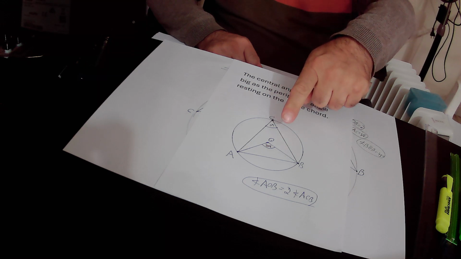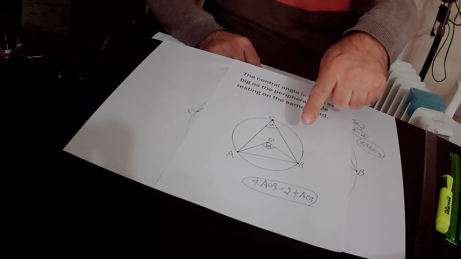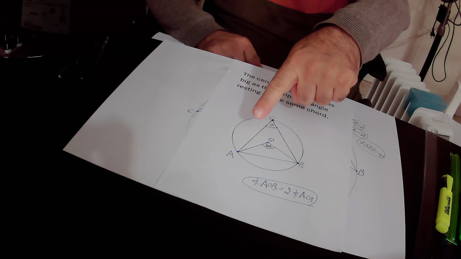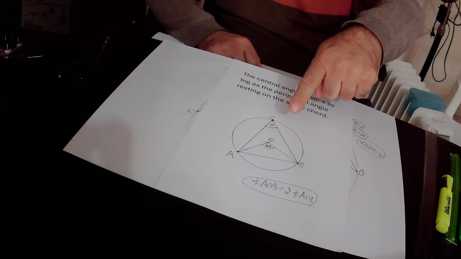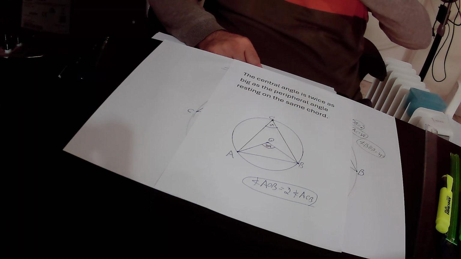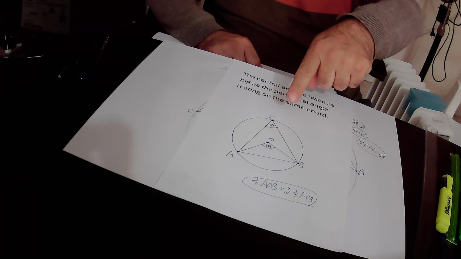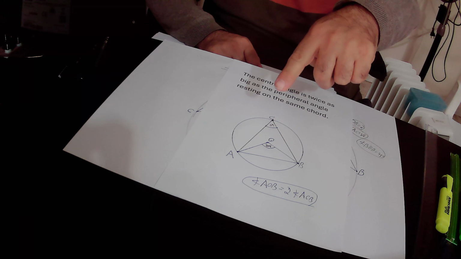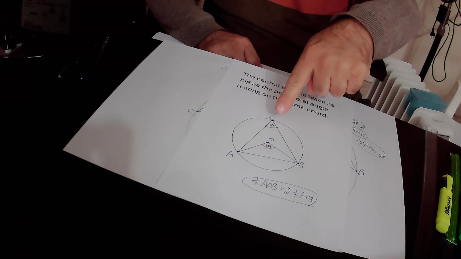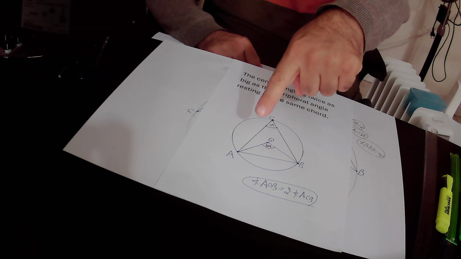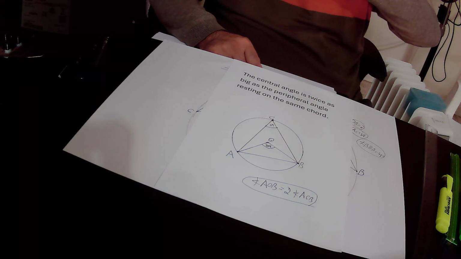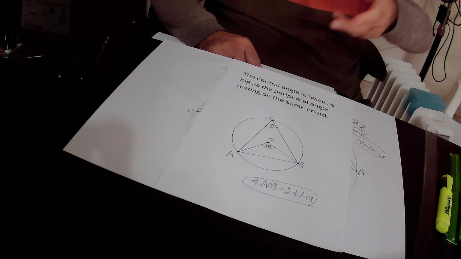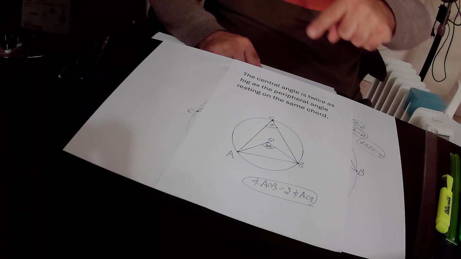And we have also the central angle AOB that rests on the same chord AB, and therefore the size of angle AOB, the central angle, will be twice the size of the peripheral angle. The peripheral angle ACB equals alpha. Therefore, the central angle AOB will be equal to 2 alpha. So the central angle is twice as big as the peripheral angle that rests on the same chord.